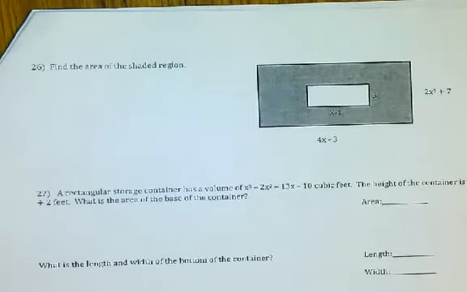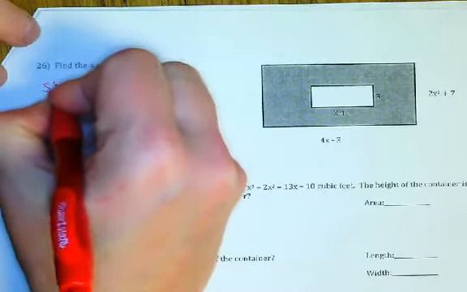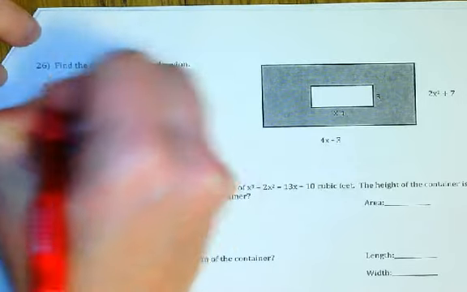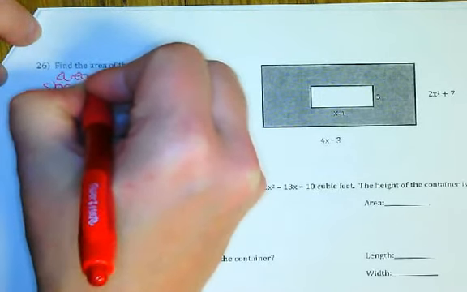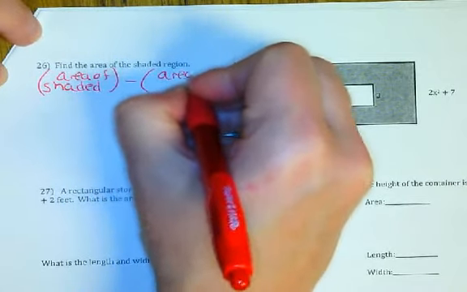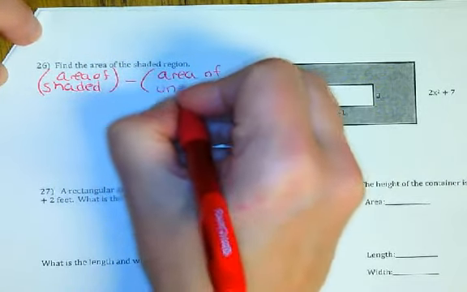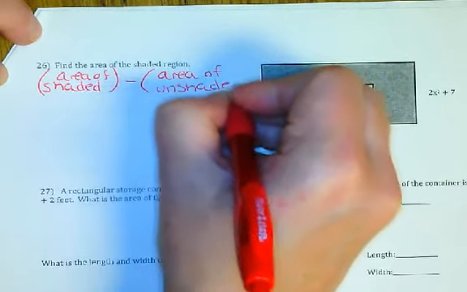this is find the area of the shaded region. On these, the main idea is to really make sure that you take the area of that shaded and you subtract it from the area of unshaded.